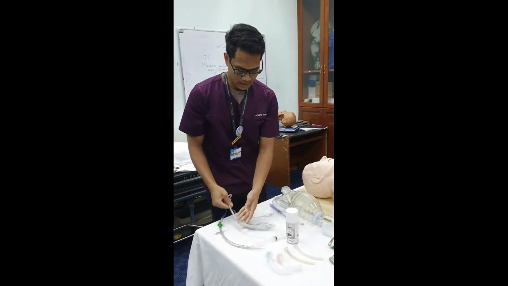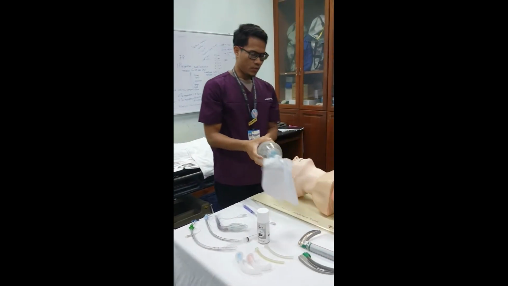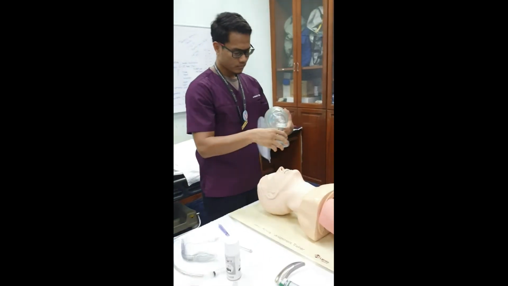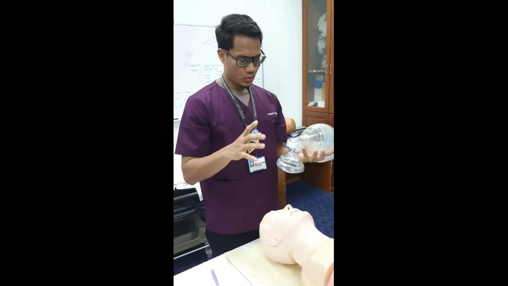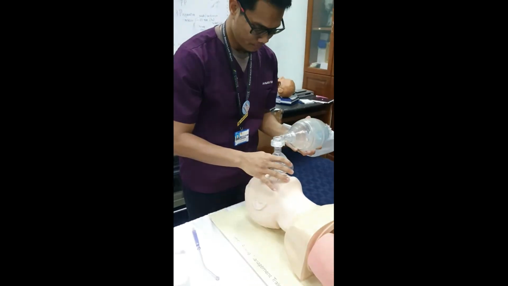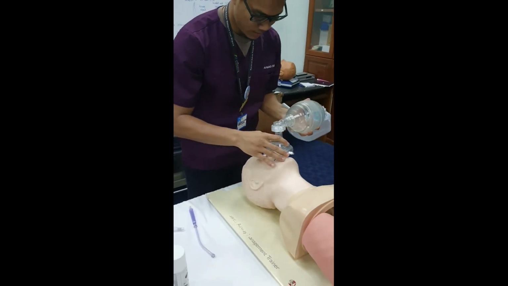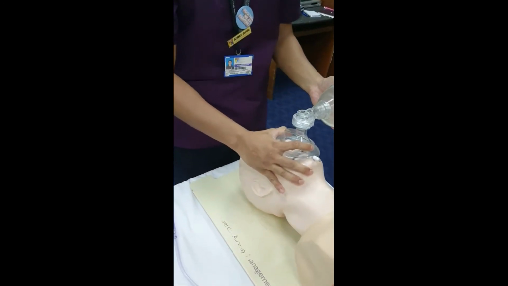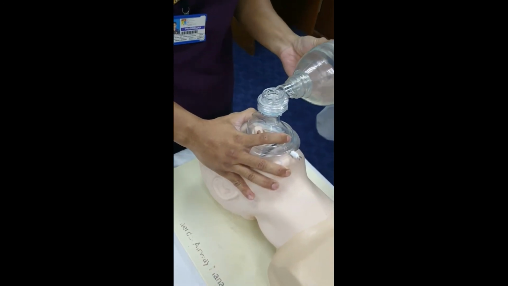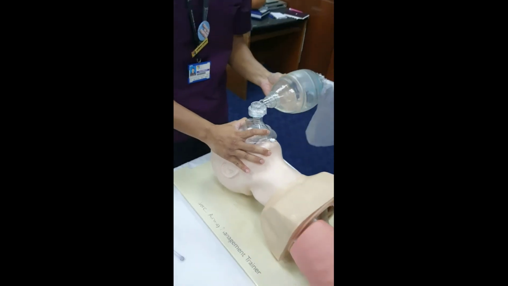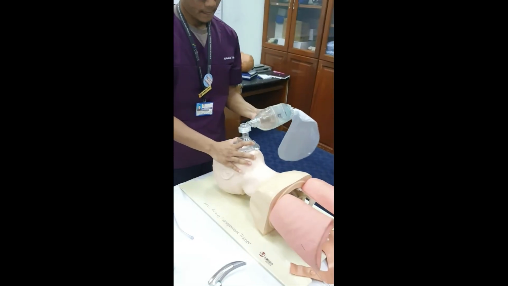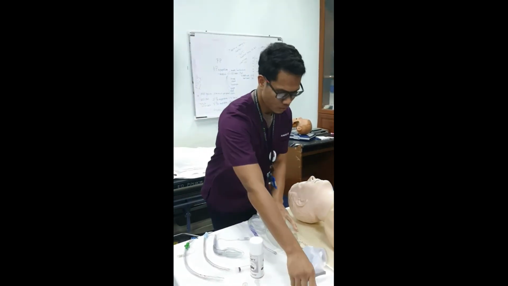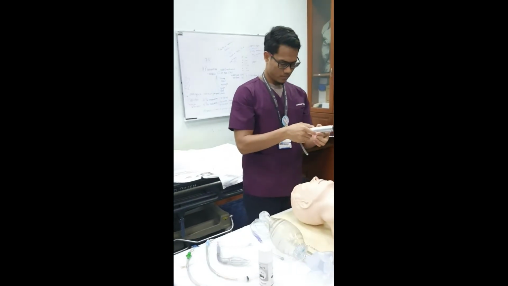When the equipment is ready, before we intubate the patient, we need to pre-oxygenate the patient. So we must put our hand into a C and E shape and fully cover the nose and the mouth. If the patient is not breathing, we can assist the patient's breathing. That's how we do it. When the oxygen has reached 100%, we can start to intubate the patient.